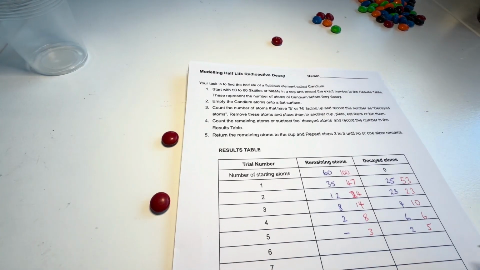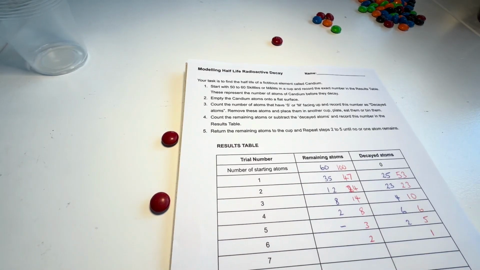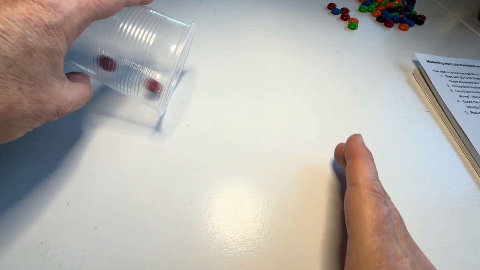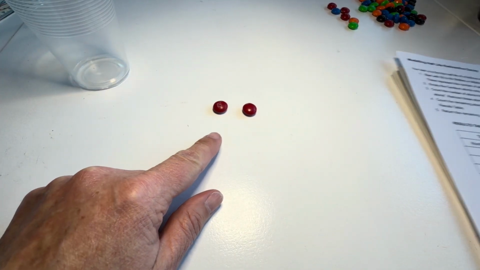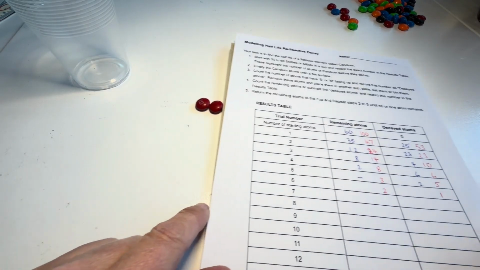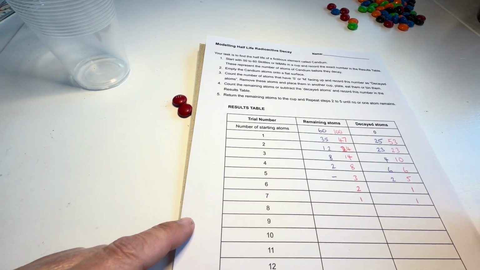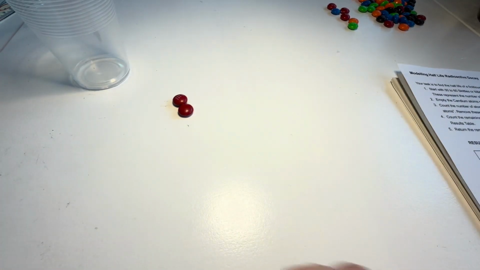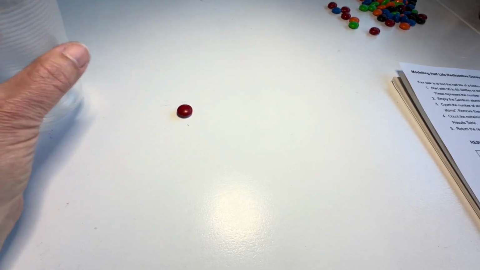So for our 6th decay incident, we had only 1 that was decayed and 2 left, and now we have to keep on going. So we're going for our 7th decay incident, and we have 1 that is decayed. So we had 2 remaining, 1 decayed, and we have 1 left. So 1 goes back in. Right, our 8th decay.